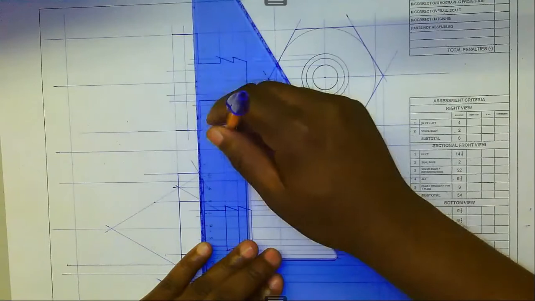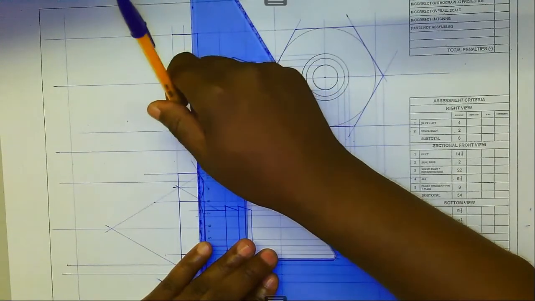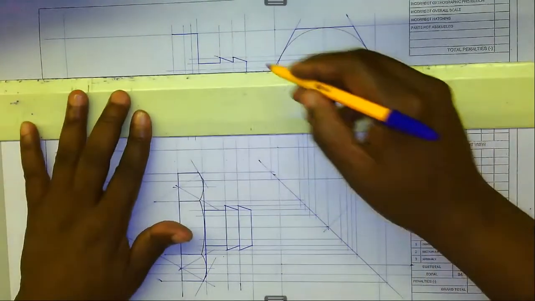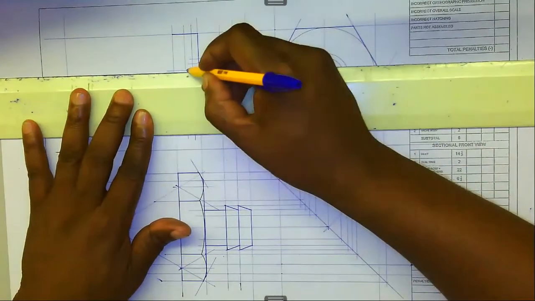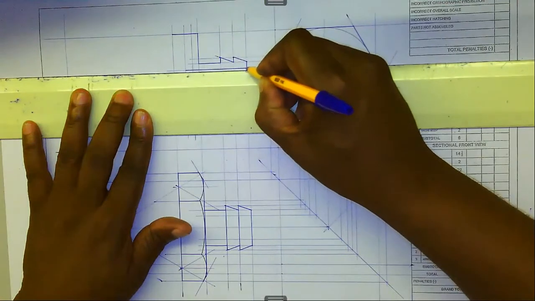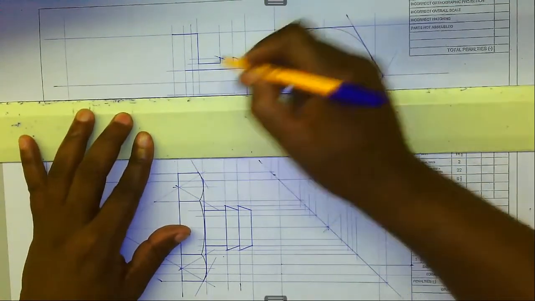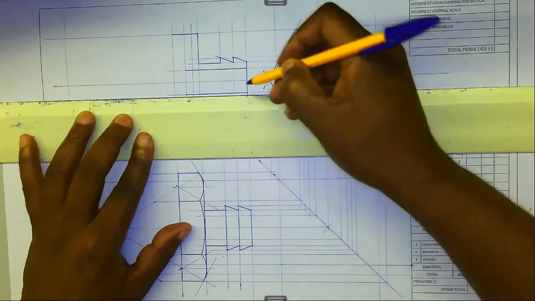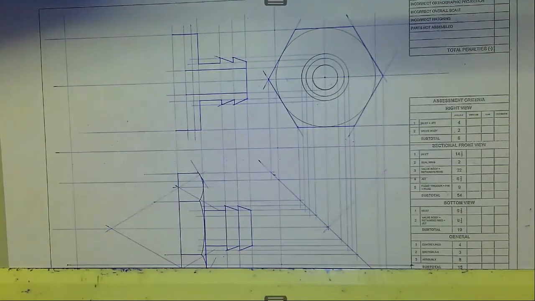So we're going to do this. So this one would end here, 10 millimeters, so we can outline this. That is for the hollow part, we can outline that. It's not going to change.